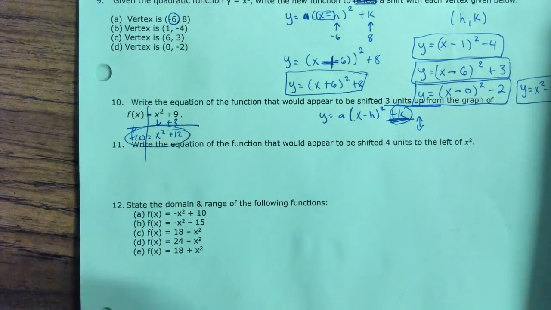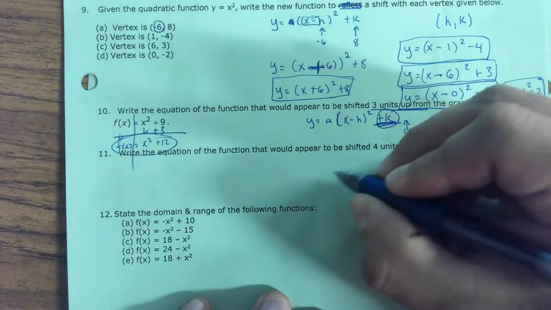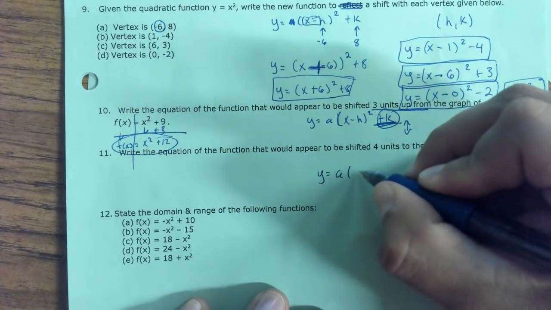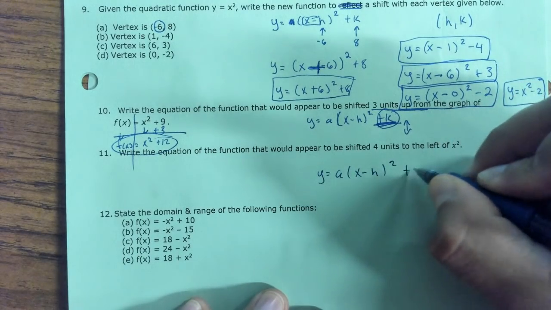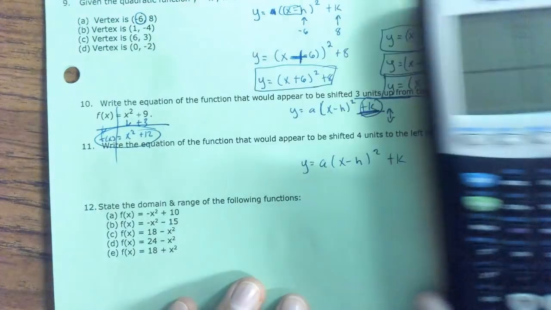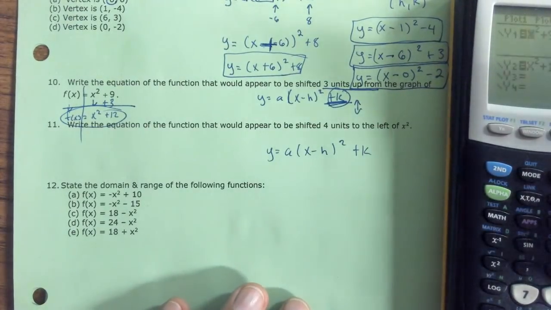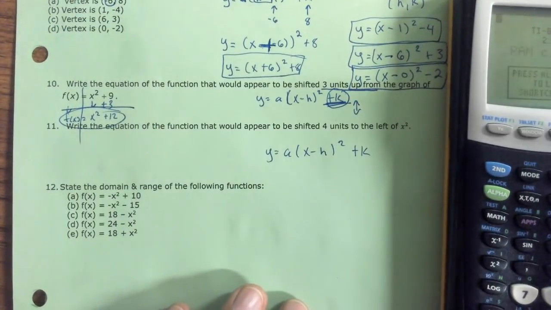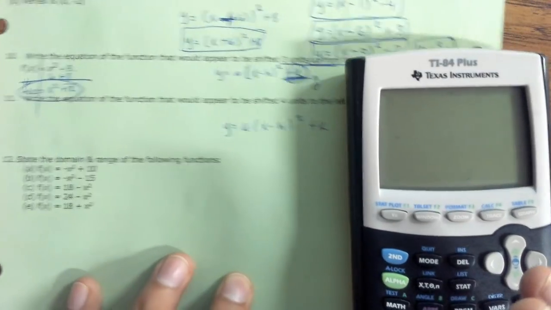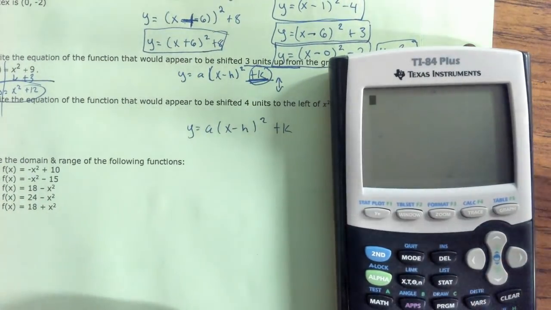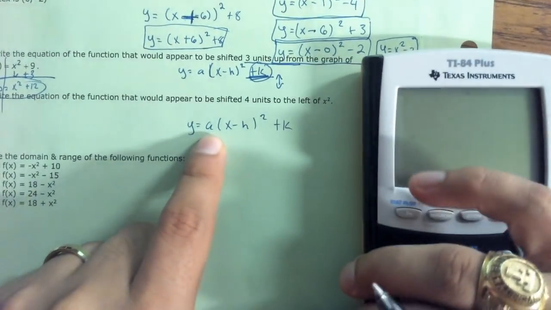All right, number 11, write an equation of a function that would appear to be shifted 4 units to the left of x squared. Again, this goes back to our equation y equals a times x minus h squared plus k. Let me reset. So with something like this, we would just go in and write our equation. a is the thing that's not being changed. They don't ask me to change the shape. They don't ask me to shift this up and down. They're asking me to shift this left and right.